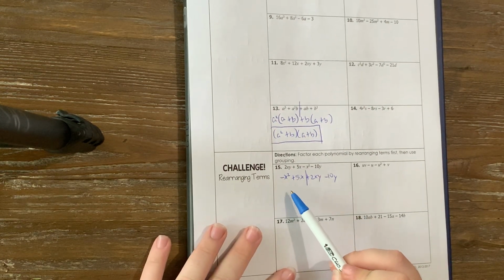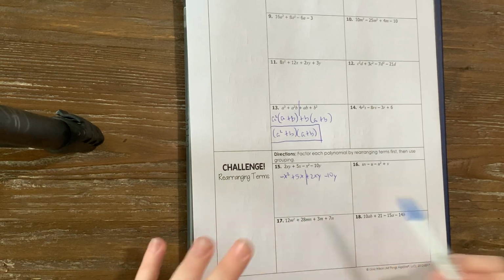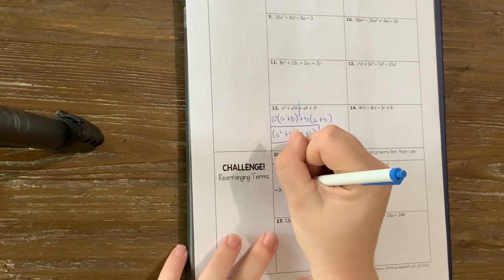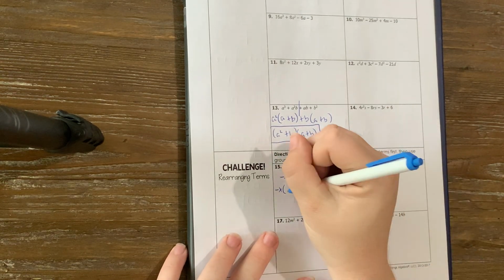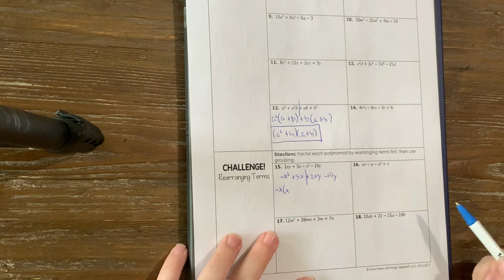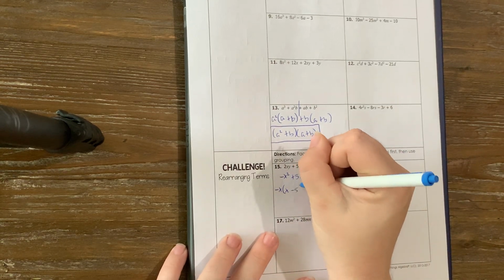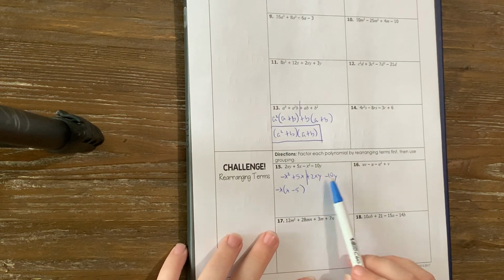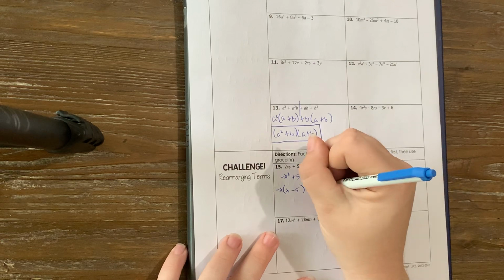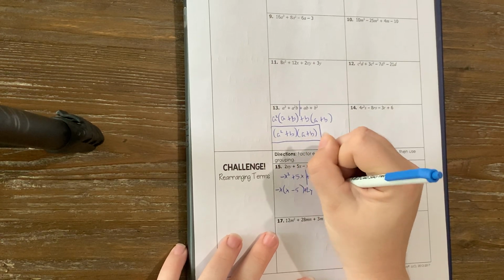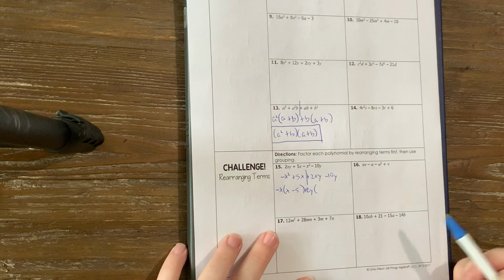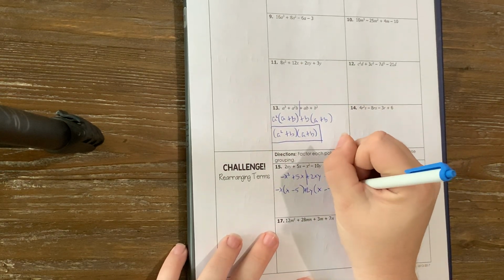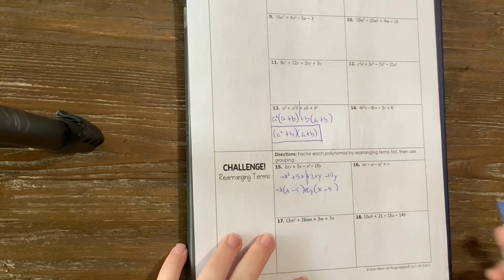So what can we take out of both terms right here? We can take a negative x out of both. So negative x squared divided by negative x leaves you with x. And 5x divided by negative x leaves you with a negative 5. Out of these two terms, what can we take out? We can take a 2 out of both, and we can take a y out of both. So 2xy divided by 2y leaves you with x, and negative 10y divided by 2y leaves you with a negative 5. So now the parentheses are both the same here.